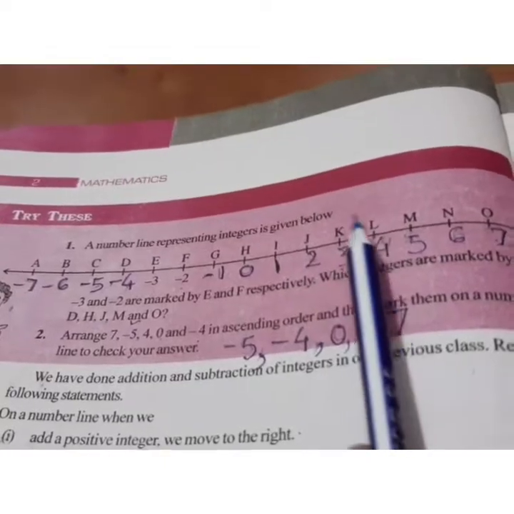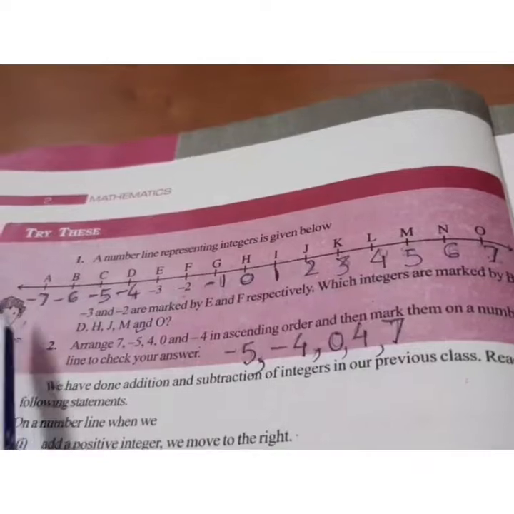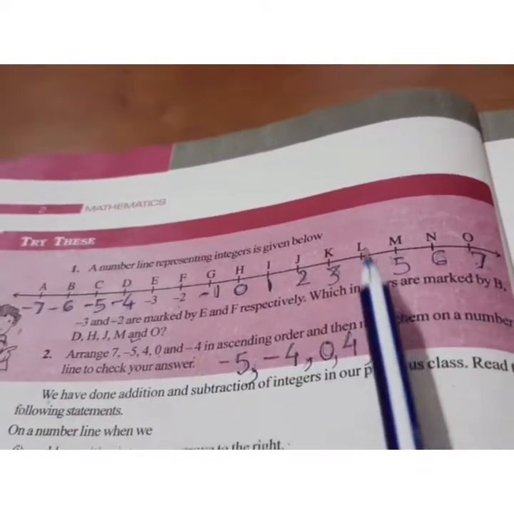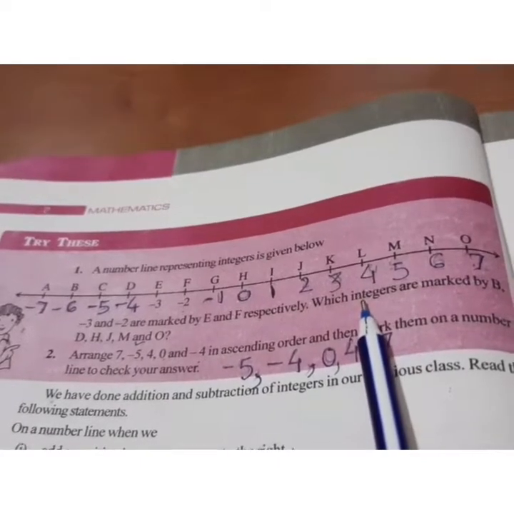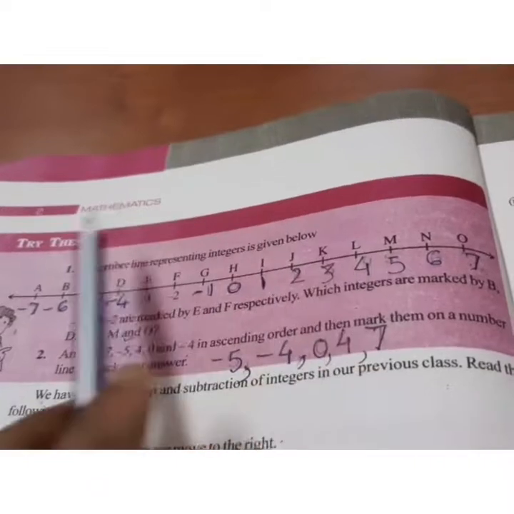That means from 4 we have moved towards the left. This is the right side movement and this is the movement towards the left side. That means when we have to subtract a positive integer, two positive integers are there and we have to do the subtraction, we move towards the left hand side. हम यहाँ से left की तरफ move करते हैं.